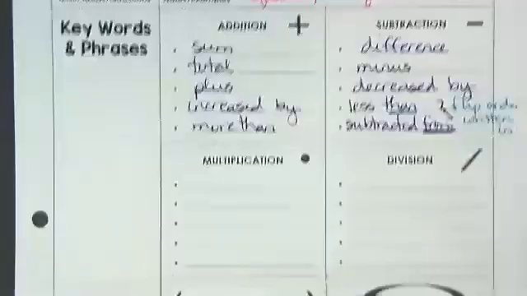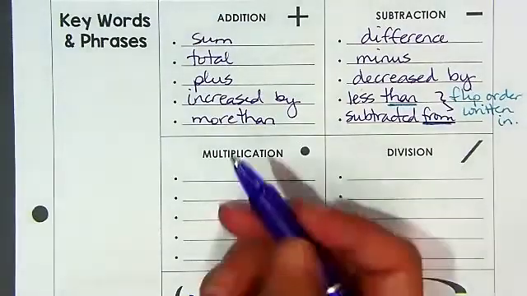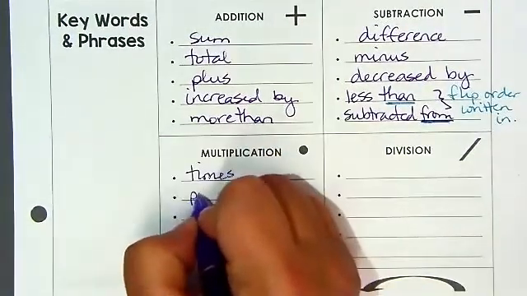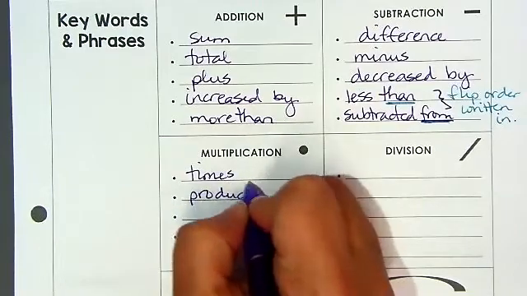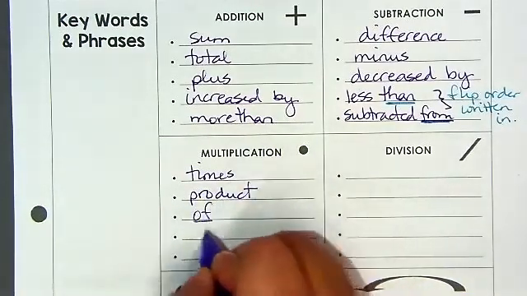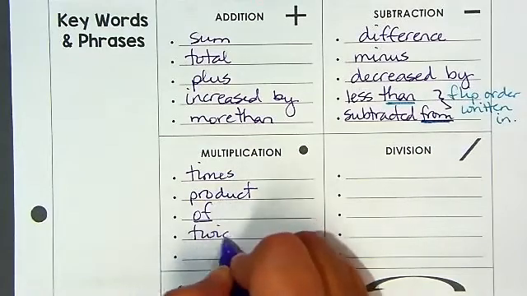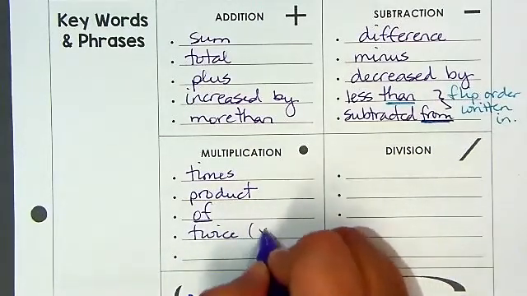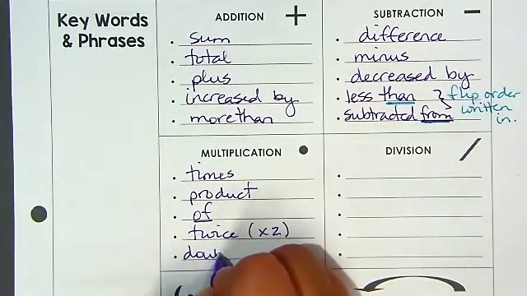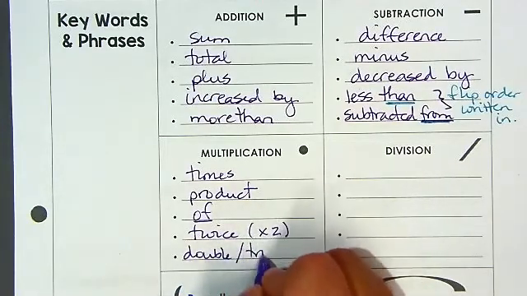Okay. For multiplication and division, for multiplication, you have times, product of, twice, which means times 2, double or triple.